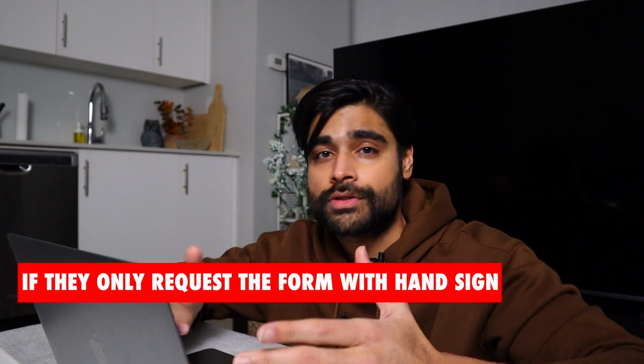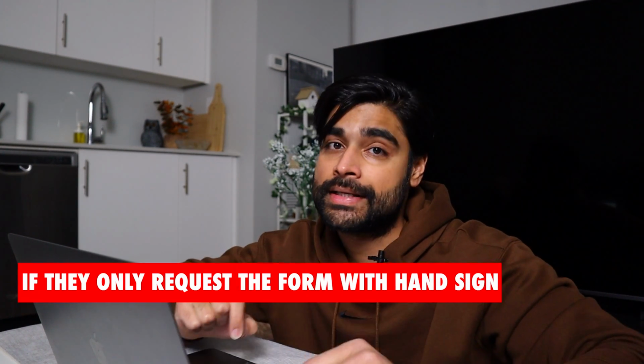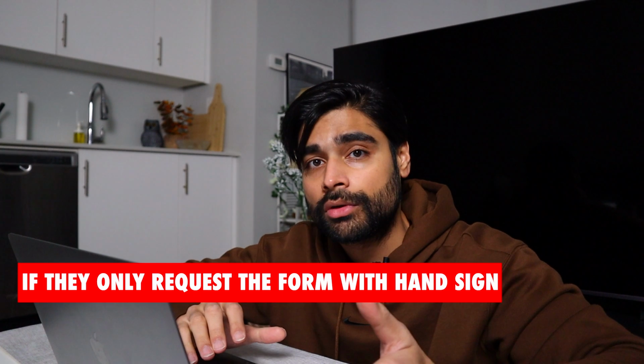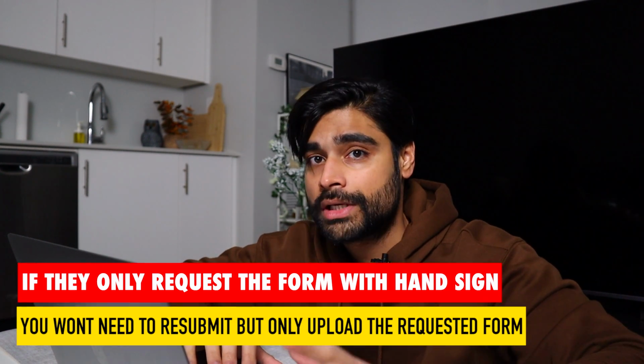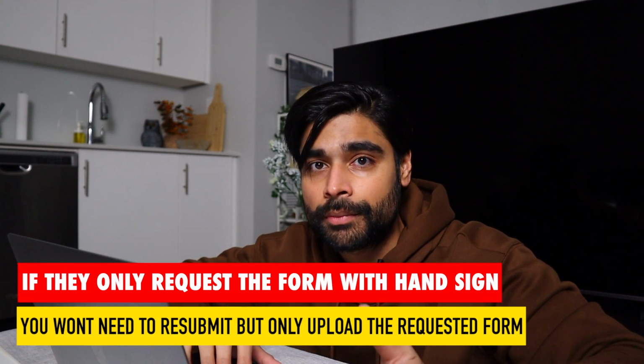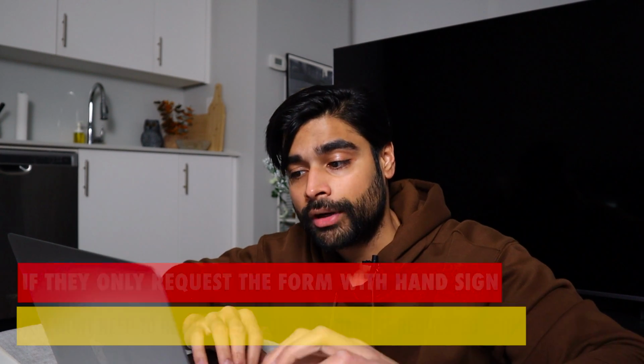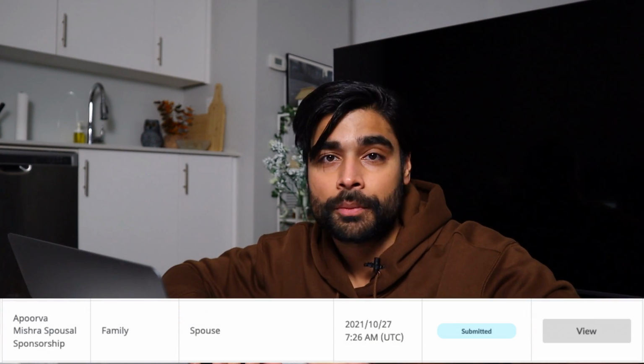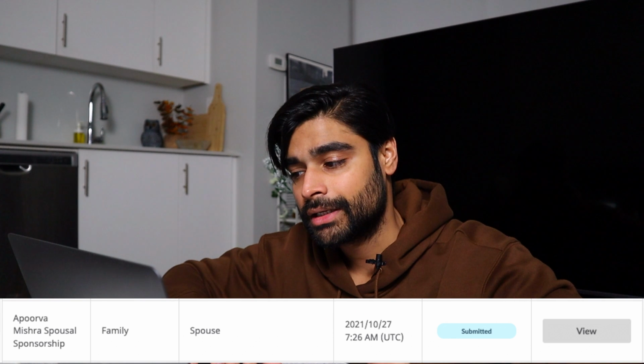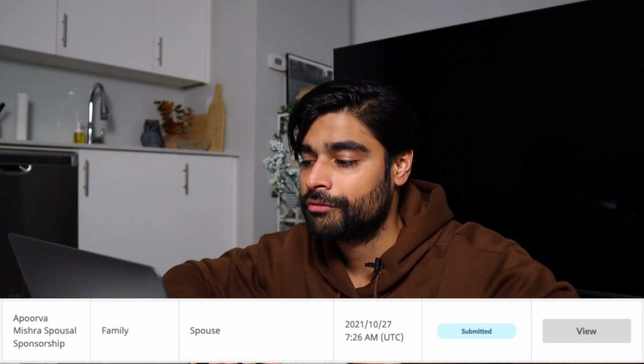Now, let's say they did not reject your application, but you simply got a request to provide this form 1344 with hand signatures. That has also happened to a lot of people. So if they don't reject your application, you won't have to resubmit it. And that's why when you log into this online portal, you won't see the option as returned. You'll just continue to see this submitted option with the view button grayed out.